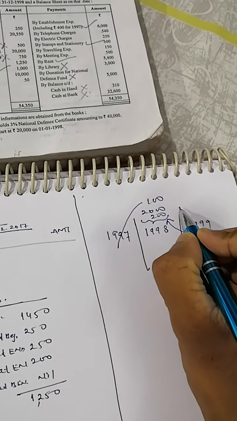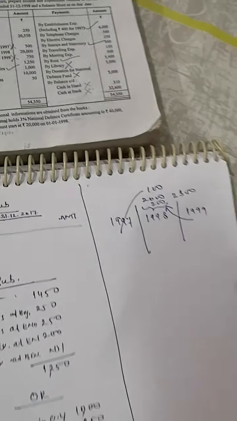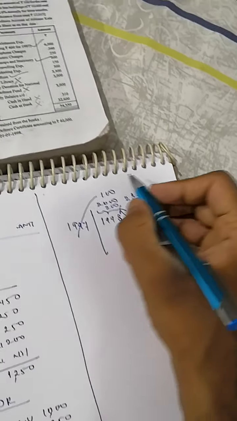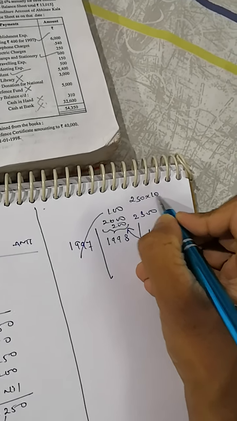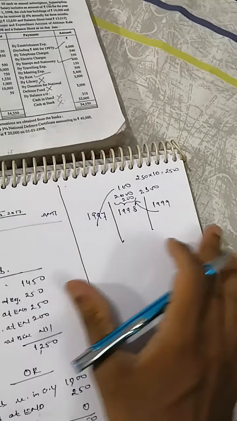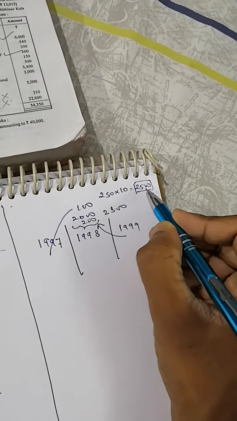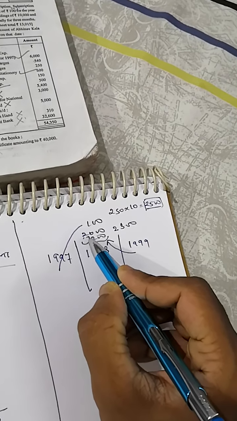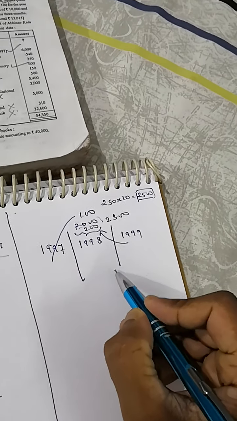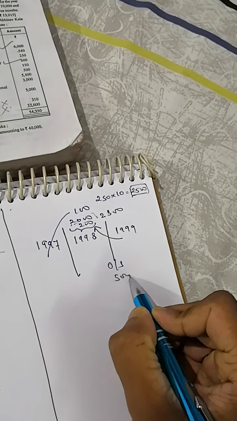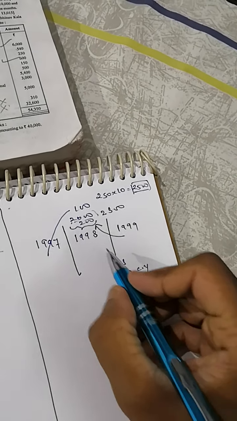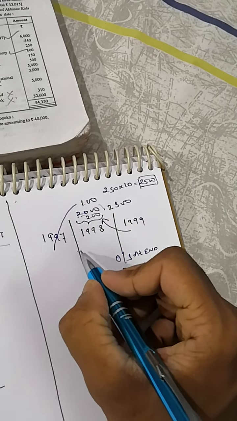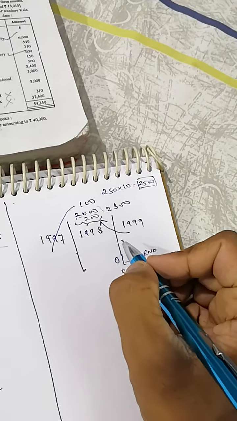So total is 2300. Okay, and here it is said that the club has 250 members and each paying 10, that is 2500 subscription for the current year. But we have received in the current year only 2000. So outstanding is 500 for the current year. Okay, this is outstanding at end, and this is beginning. This is the beginning part, this is the end part.